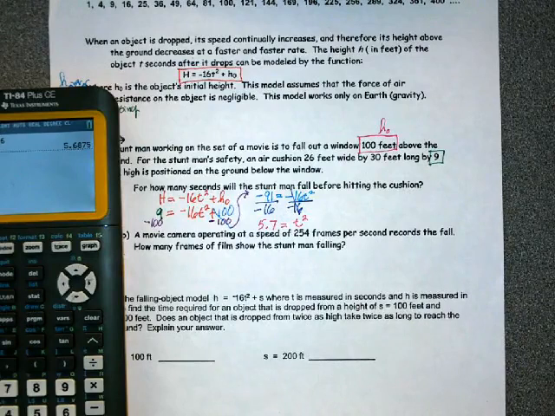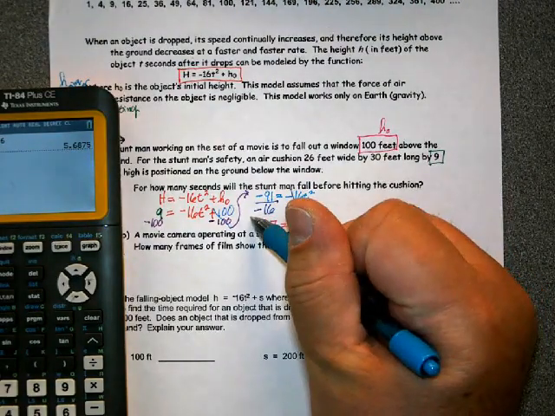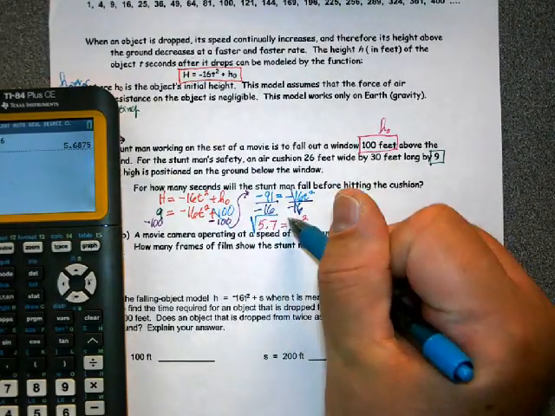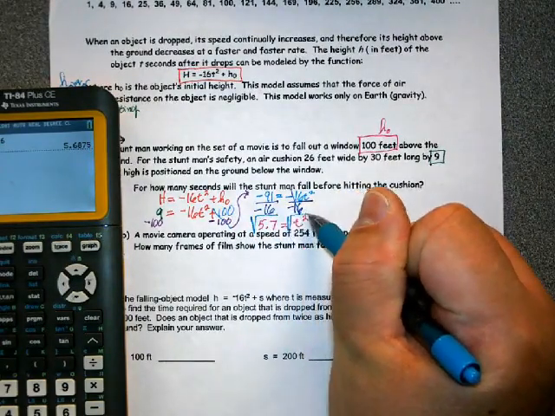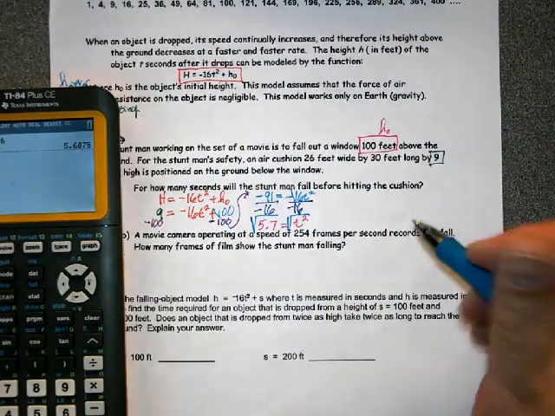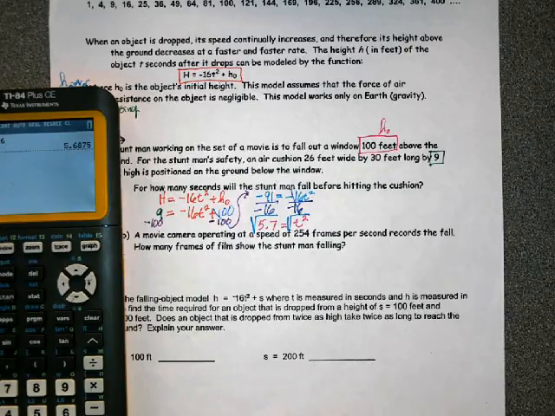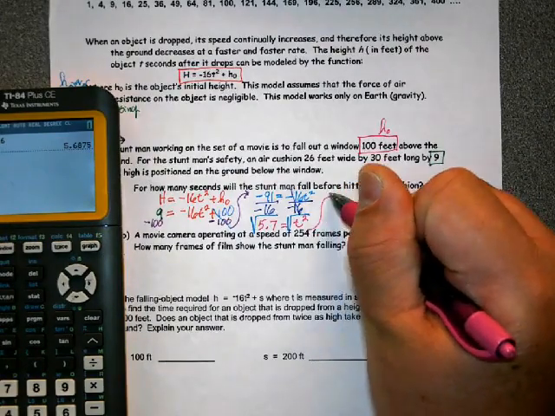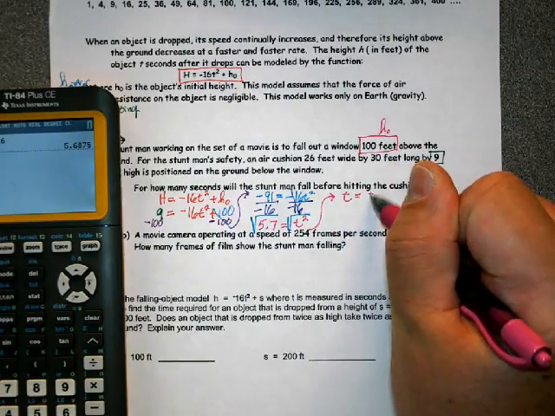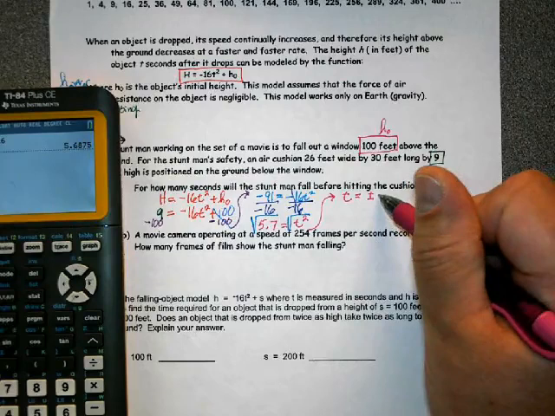And I got to get rid of the power 2, right? So I'm going to square root both sides. That's what I didn't do last hour. I didn't take the square root. Okay, so I get t is going to equal plus or minus the square root of 5.7.